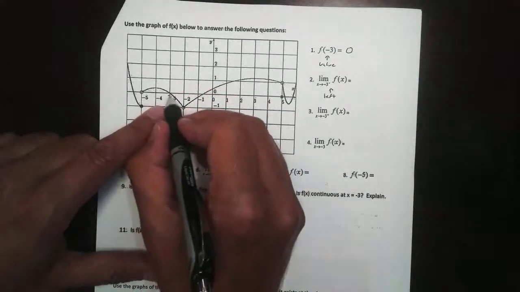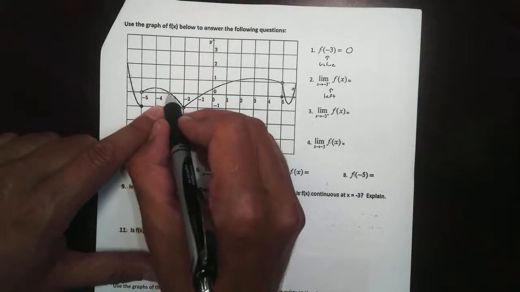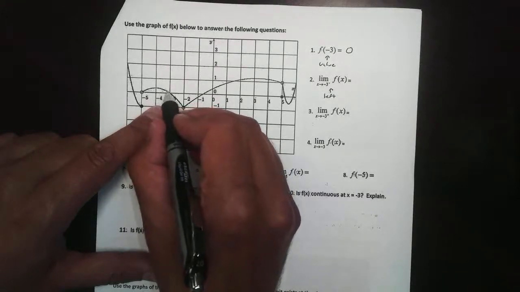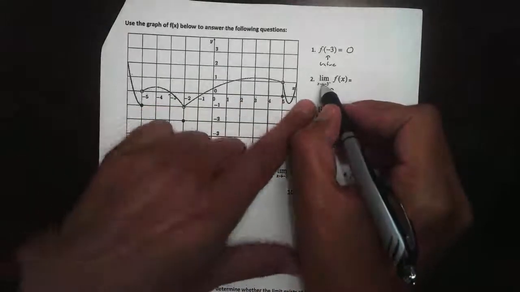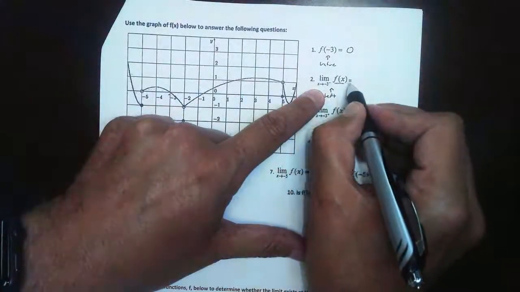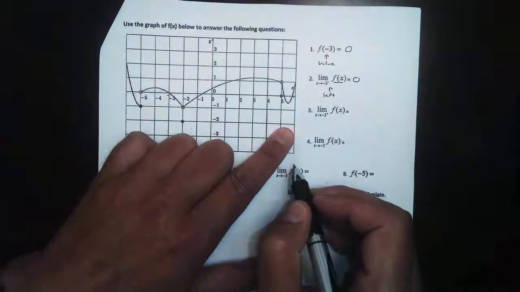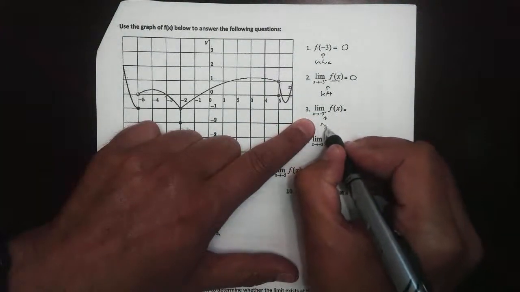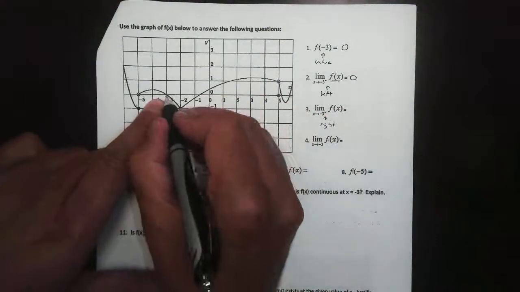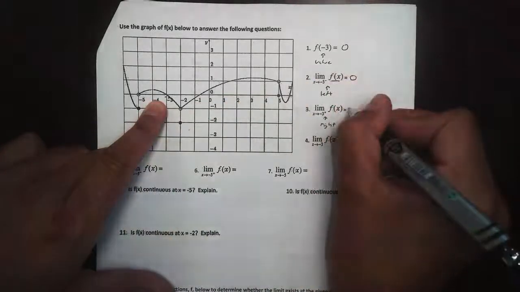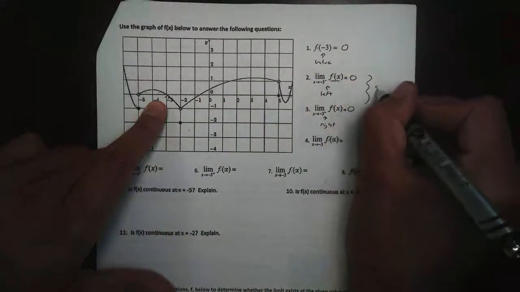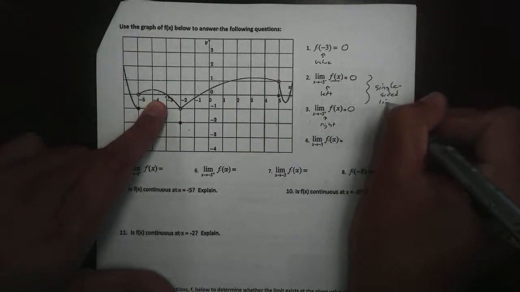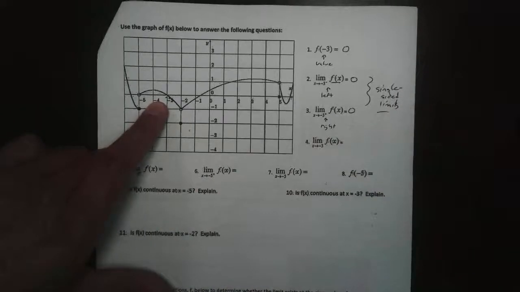So as we approach negative 3 from the left, we're approaching 0. And so we would write out the limit as x approaches negative 3 from the left of our function is 0. Now, the next question says, what if we approach negative 3 from the right? Well, it's the same idea. Here's negative 3 from the right. We're also approaching 0. Now, remember, these are single-sided limits.